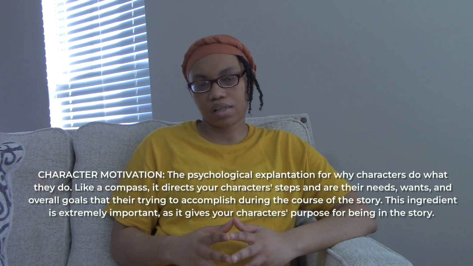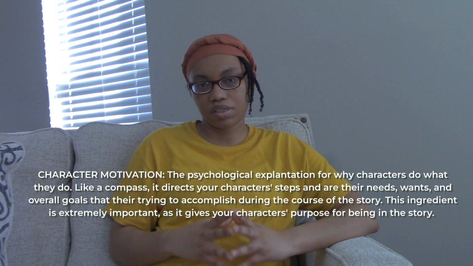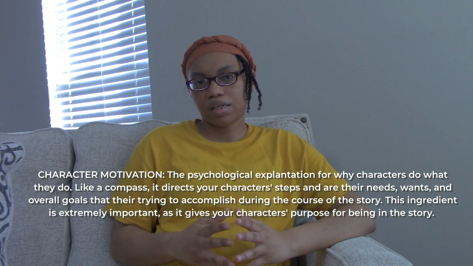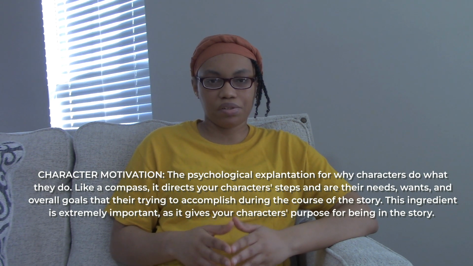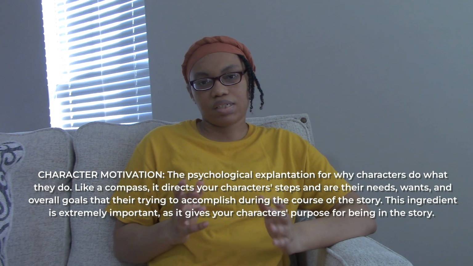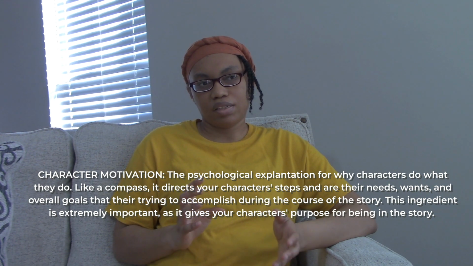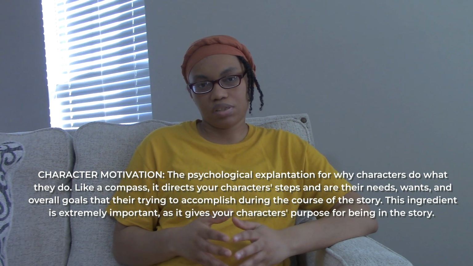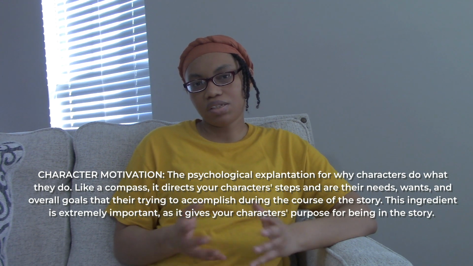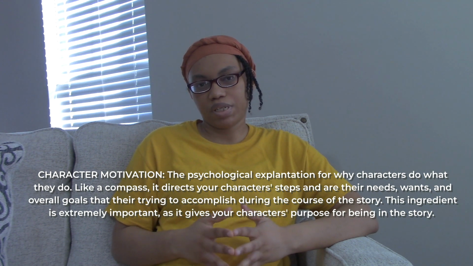So all of these are just some simple ways that you can bring your character's emotions to life on the page. The next ingredient that I'm going to go over is character motivation. Character motivation is the psychological explanation for why characters do what they do. Like a compass, it directs your characters' needs and wants and their overall goals within the story. And it also gives your characters purpose to be in the story.